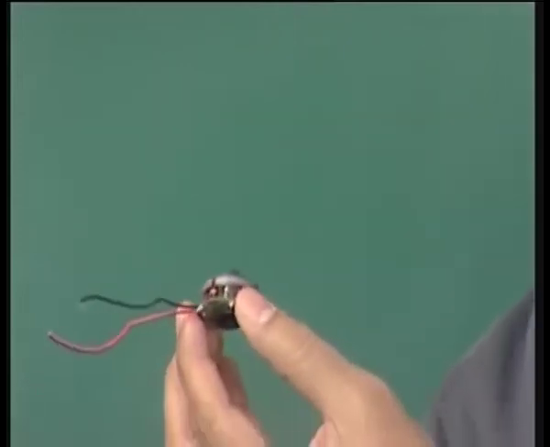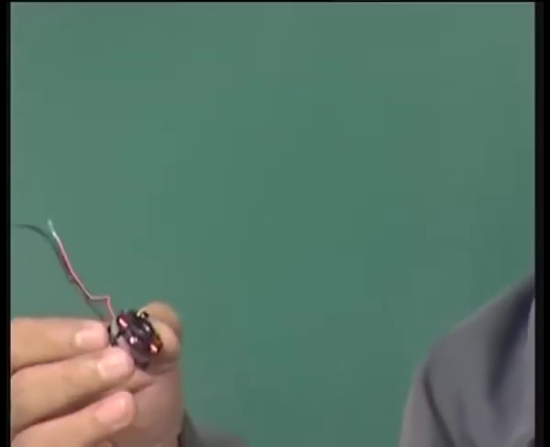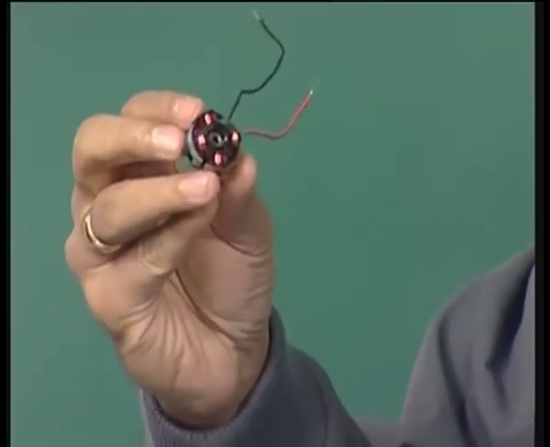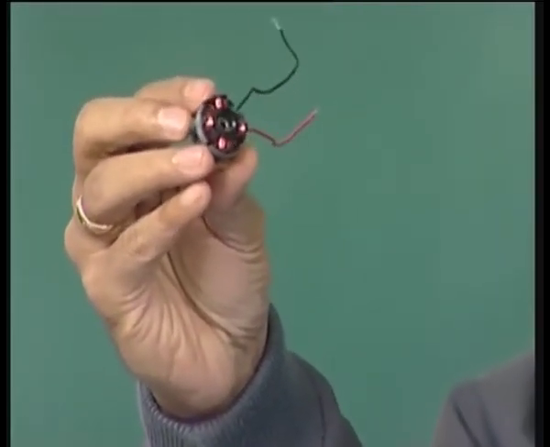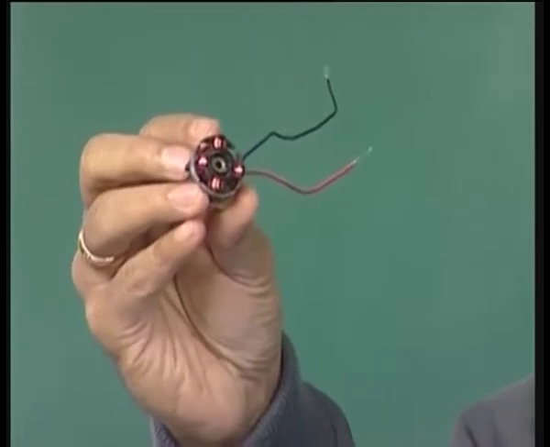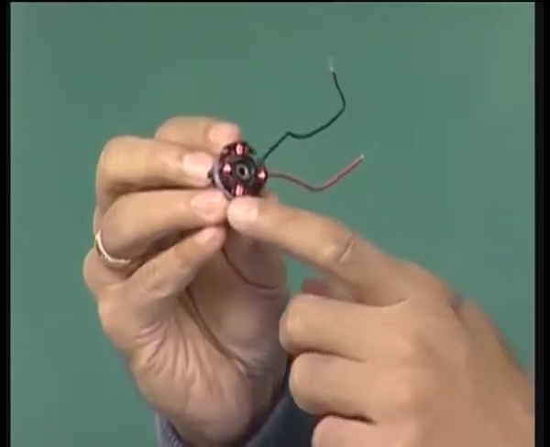And if you remove this, this shows the structure of the stator. Now we have seen that the stator in this case has concentric winding. You can see here that we have all these windings here.